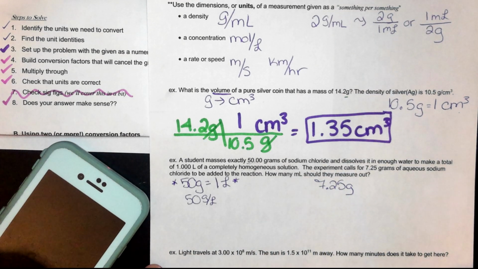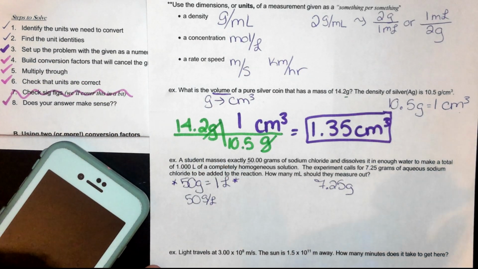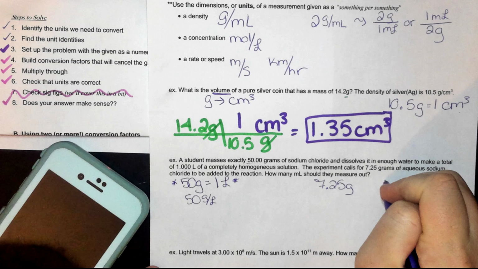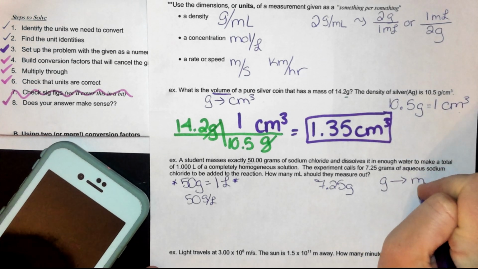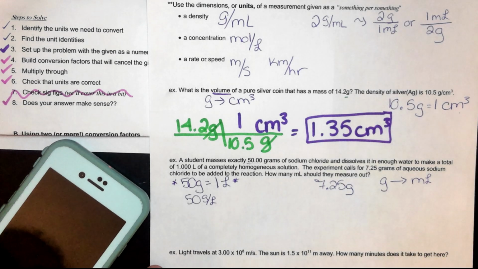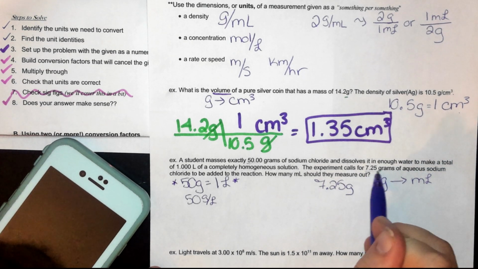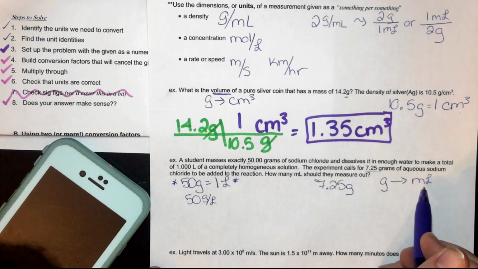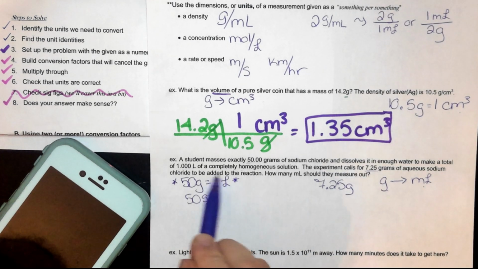So first, we're going to identify the units we need to convert. So we just dissected this a little bit. We're going to go from grams to milliliters. Okay. We're starting with where we need 7.25 grams, and I have to know how many milliliters I'm going to measure out. Find the unit identities. Well, I know that 50 grams is equal to 1 liter.